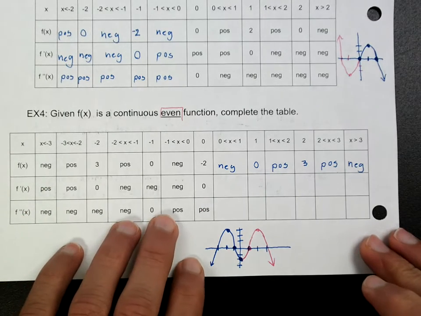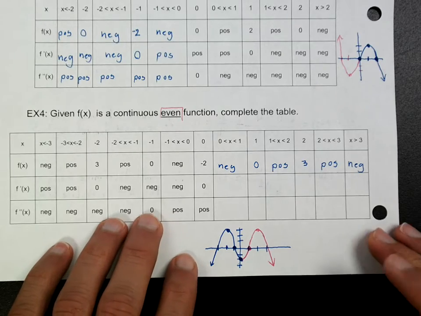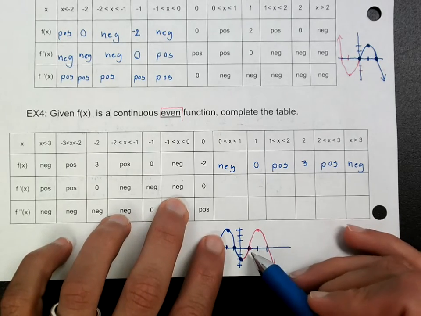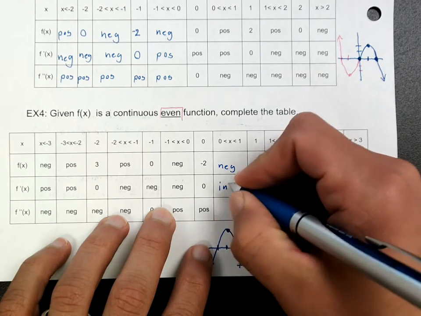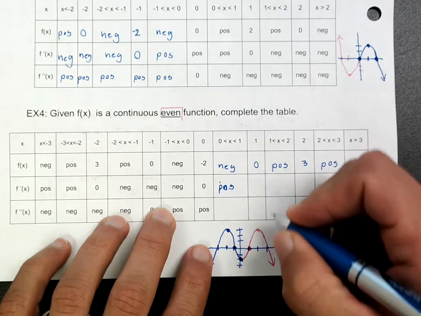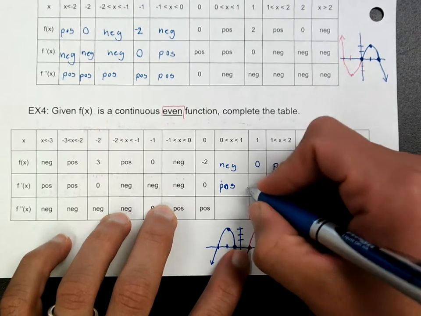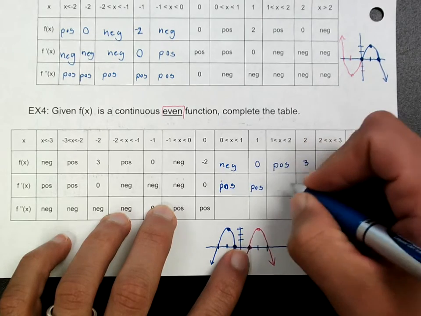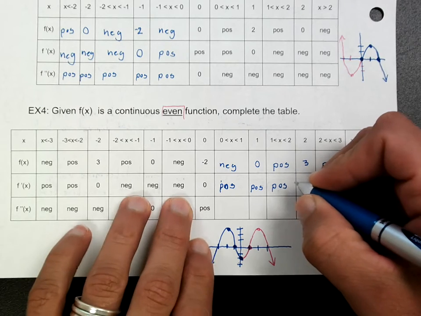In terms of increasing and decreasing, they're going to be opposite. But again, if you can tell, you can go between 0 and 1. Notice that you're increasing. Well, I guess I should put positive here. And then at 1, right here, I'm still positive. I'm still increasing, right?